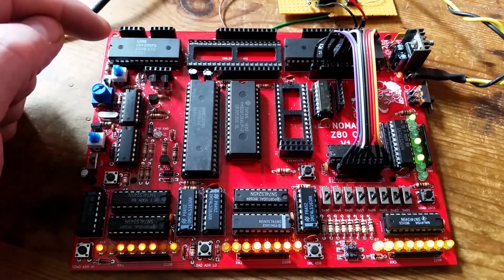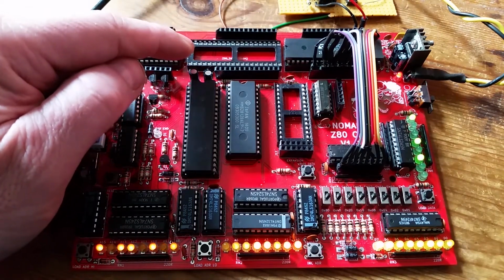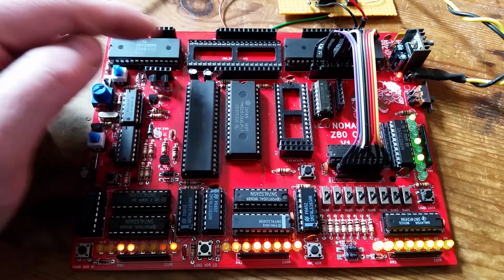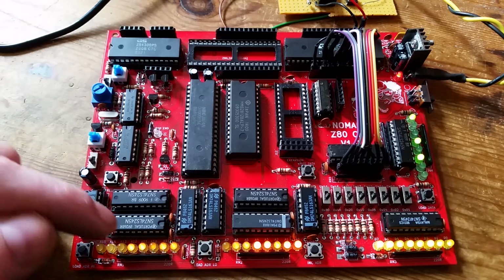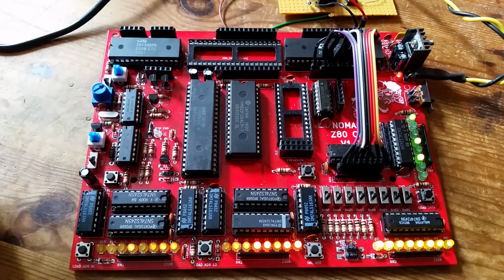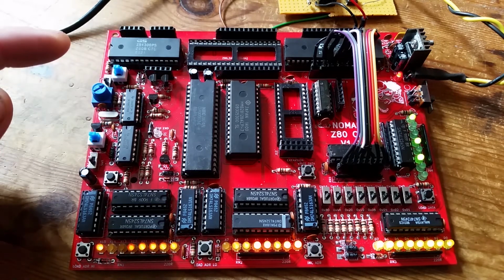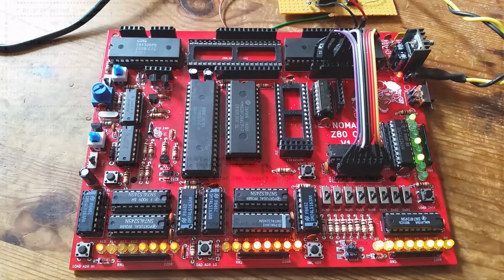The CTC is going to be used in this circuit mainly to provide the baud rate to the SIO, which is a serial communication chip, which will go in here. So in this video, I'll go through the program which is currently running, how to program this Z80 CTC, and then I'll go over the circuit diagram and how this Z80 CTC is wired up to the Z80 processor.